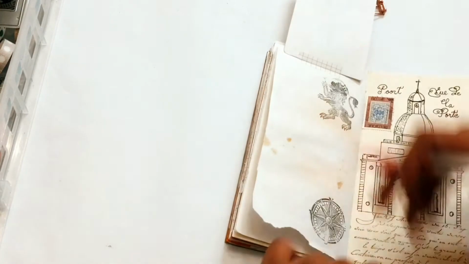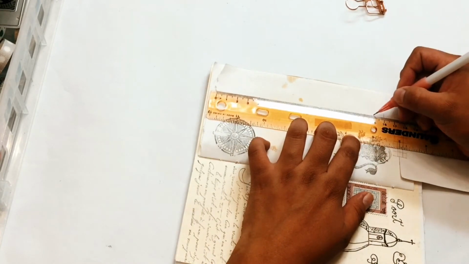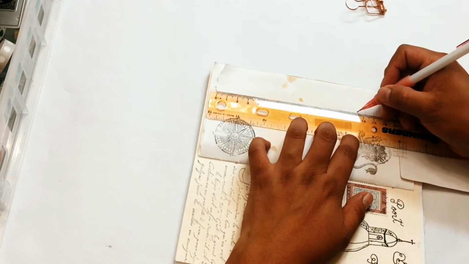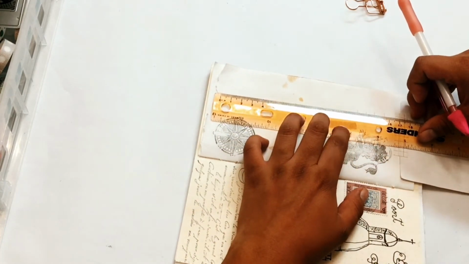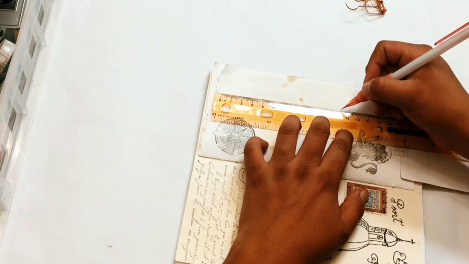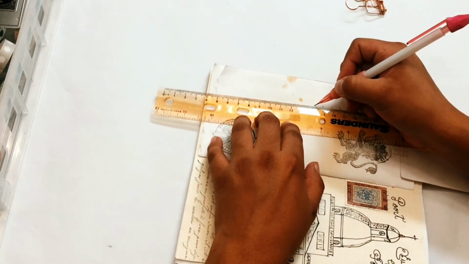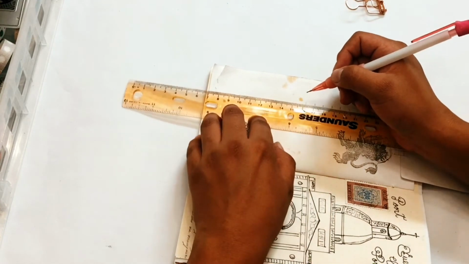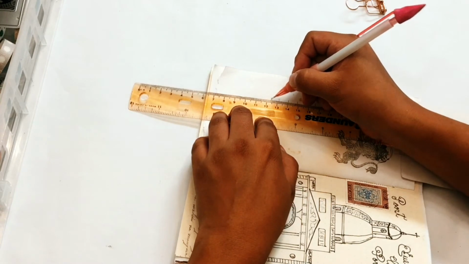I'm just painting the edge of the postcard so I don't accidentally write outside of the edges, because it wouldn't look so good. So here I'm trying to hide my handwriting below the postcard so it looks good. You can also write behind the postcard, but today I'm not going to do that.